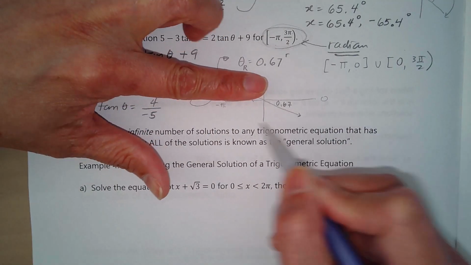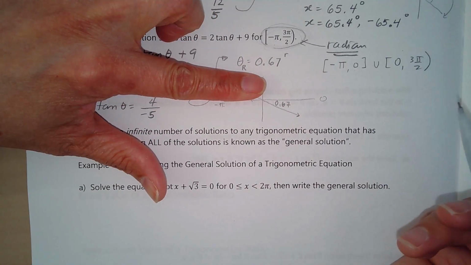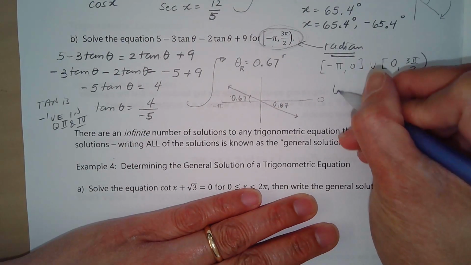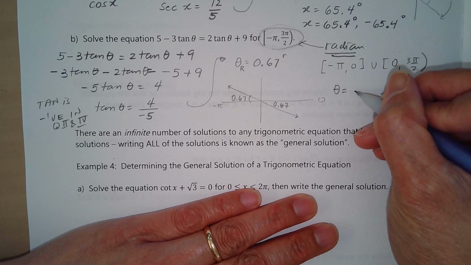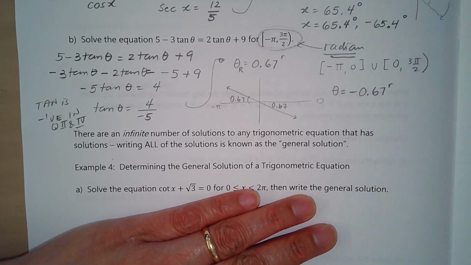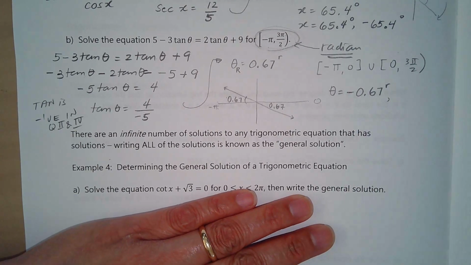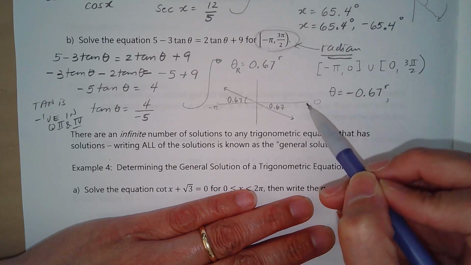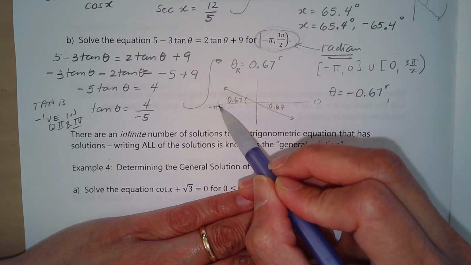So from here to there, right? So what's the answer there? That's going to be theta is equal to negative 0.67 radians. Okay, so I only have one answer from 0 to negative pi.